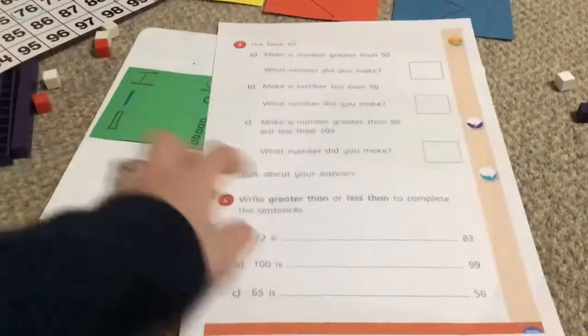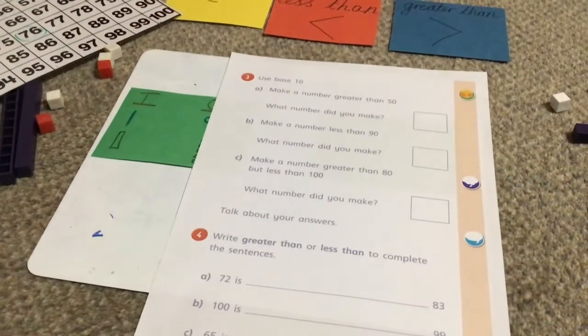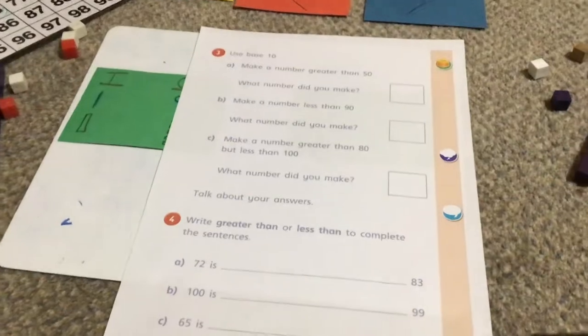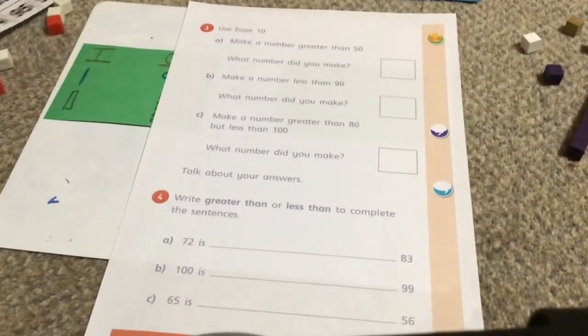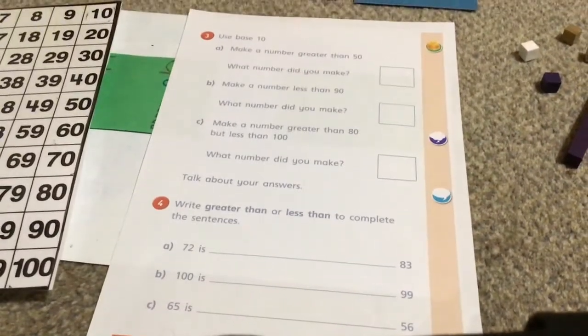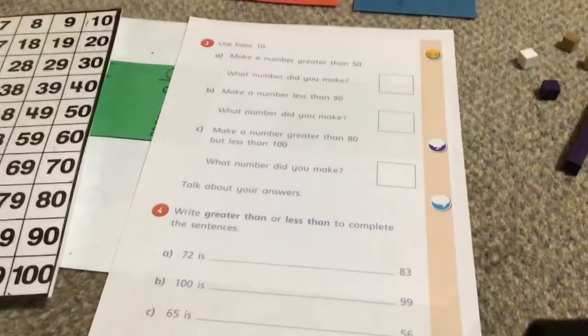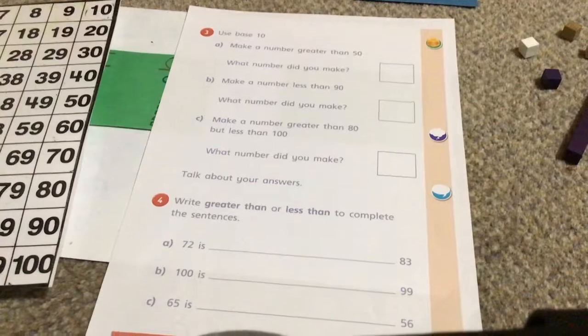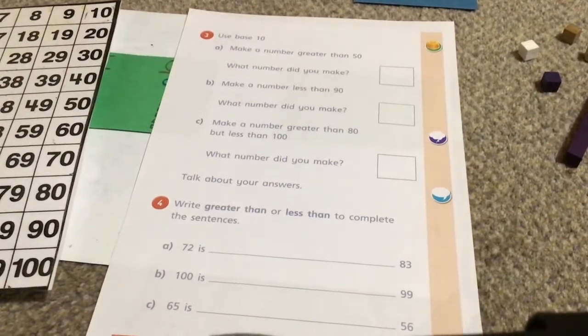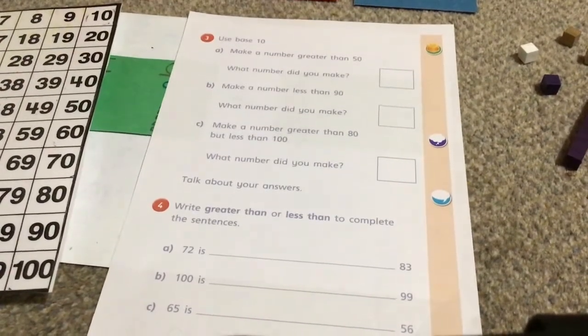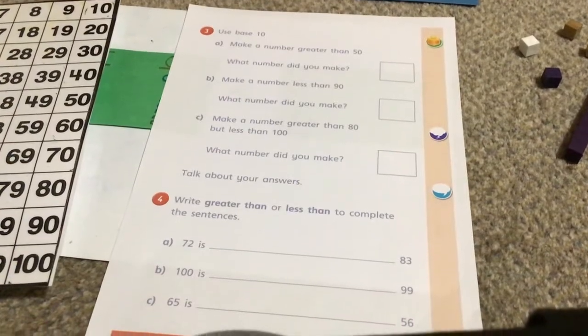Now this is the trickiest one. Make a number that is greater than 50. Now we've just been doing that on our 100 square. So you need to think about a number that is going to be larger than 50. So you could put 51, or you could put 99, or you could put 100. But it wouldn't be 49 because 49 is less than 50.